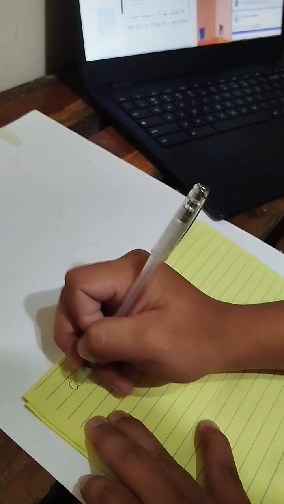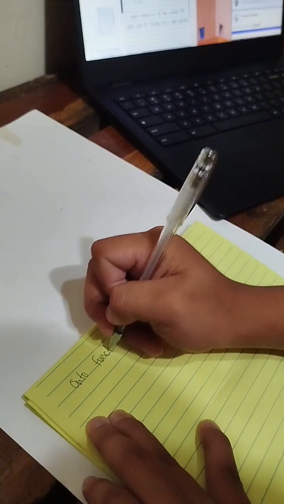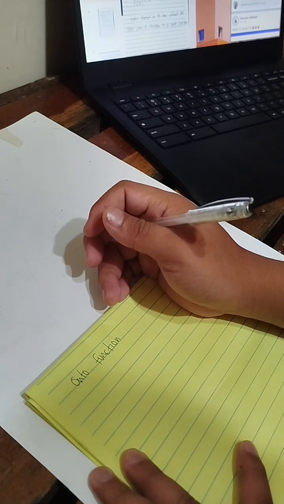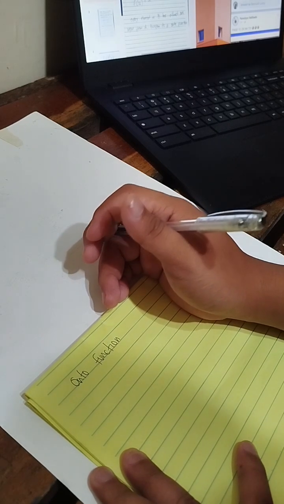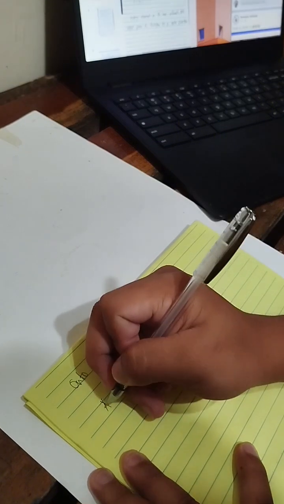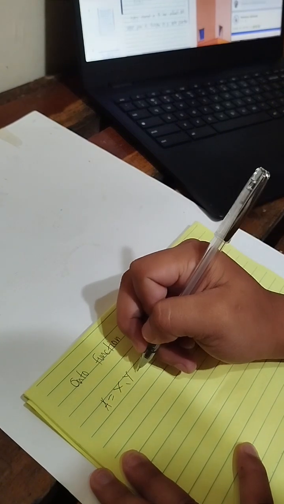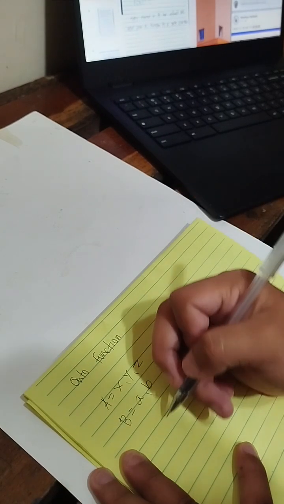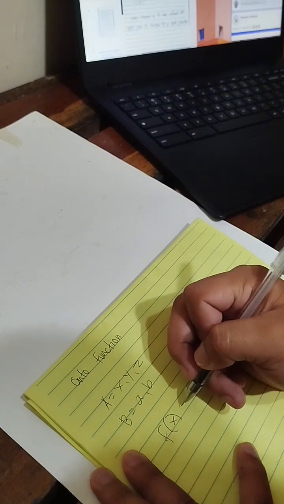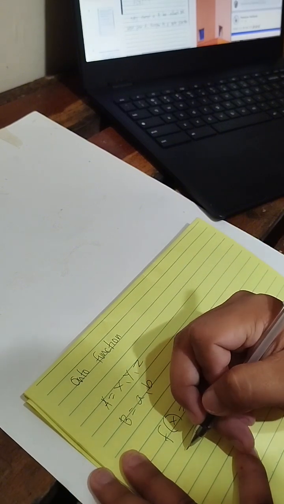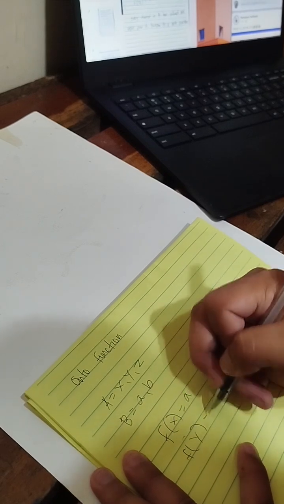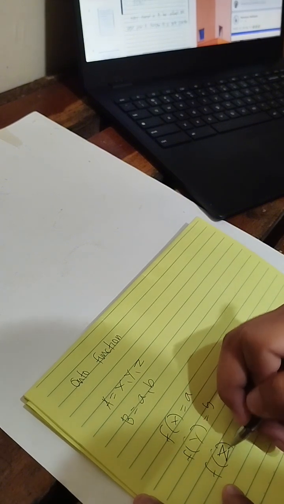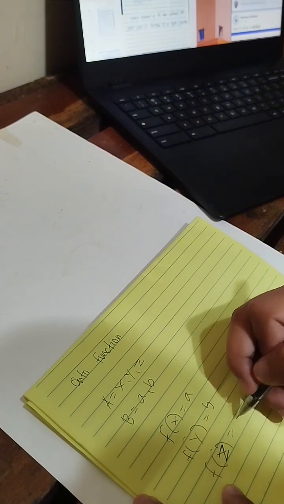So the next one is onto function. By definition, a function is an onto function when every element in B has at least one input from A. So for example, when we say A is equal to X, Y, and Z, and B is a and b, f of X is equal to a, f of Y is equal to b, and f of Z is equal to a.